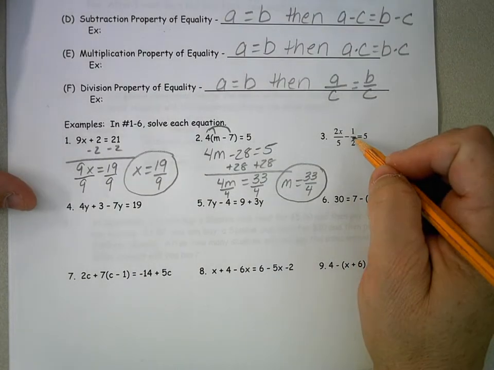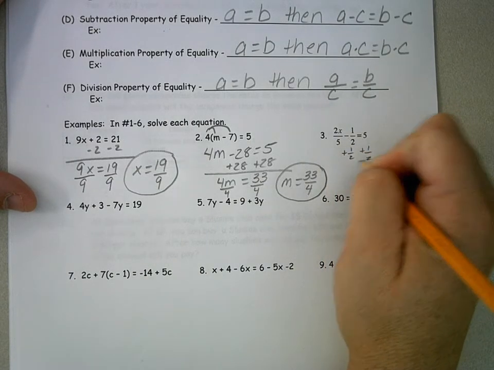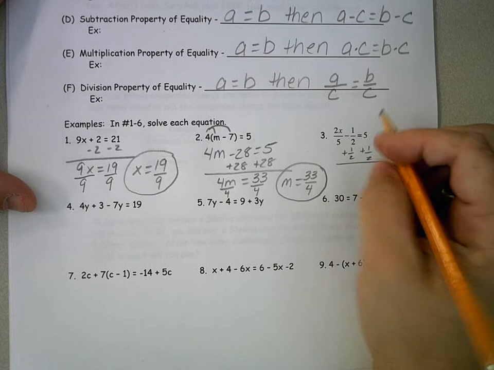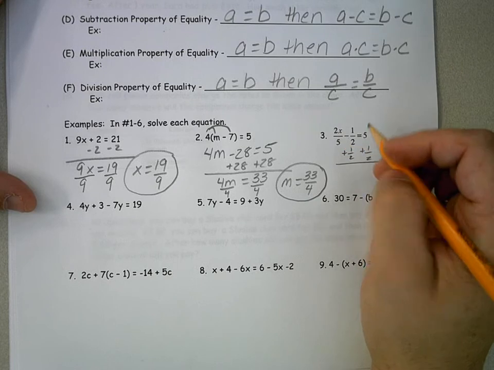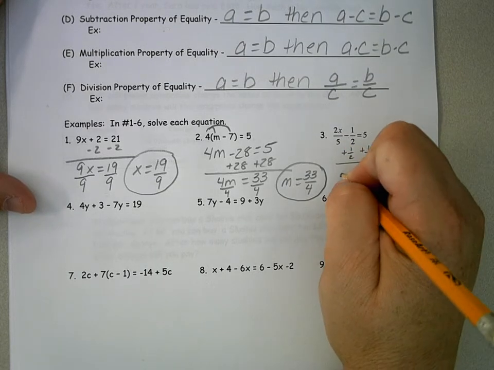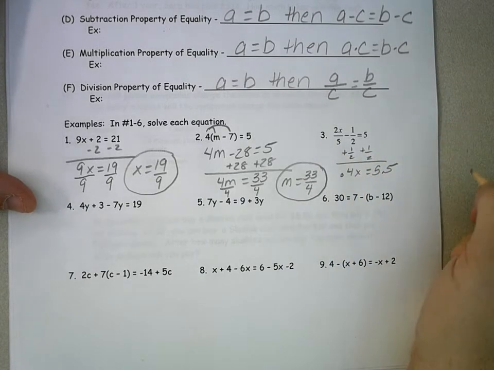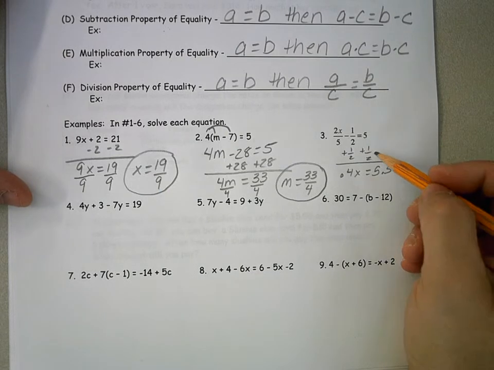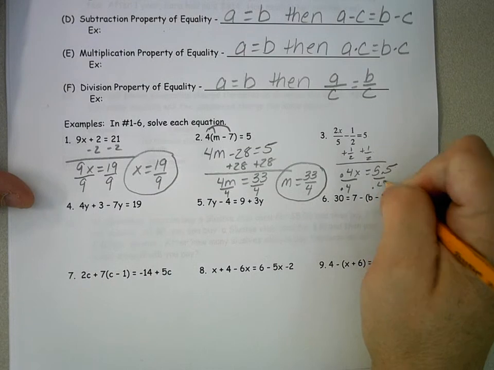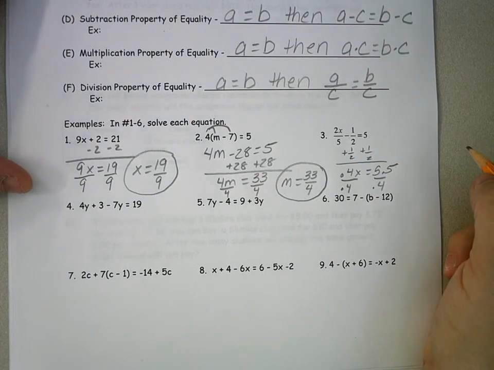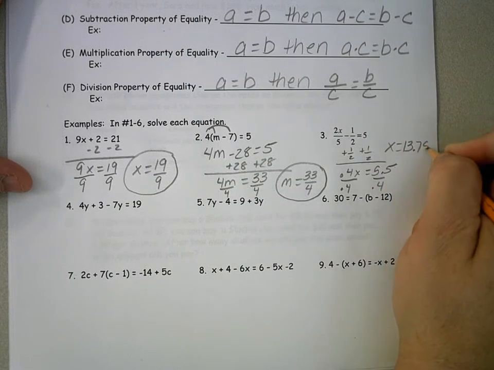Number 3, to get rid of this subtract 1/2, I will add 1/2 to both sides. And as long as we're here, I'm going to change this 2/5 to a decimal. And that will become 0.4x equals 5.5. 5 plus 1/2 is 5.5. From there, you divide both sides by 0.4, and you end up with 13.75.